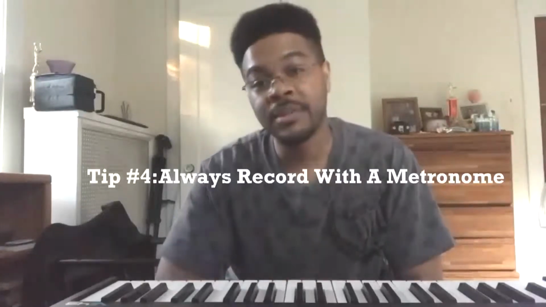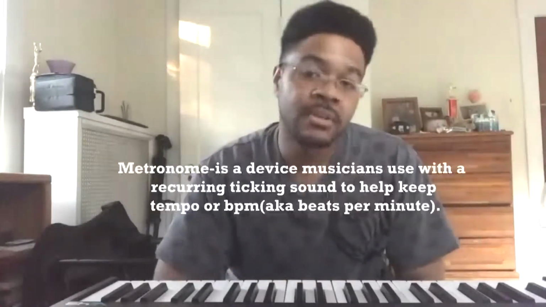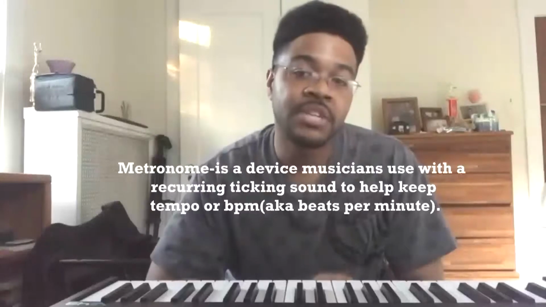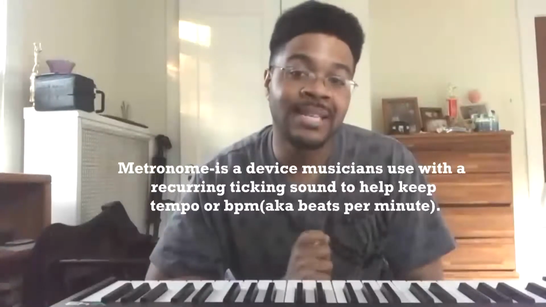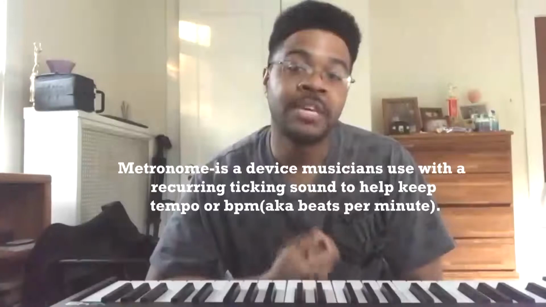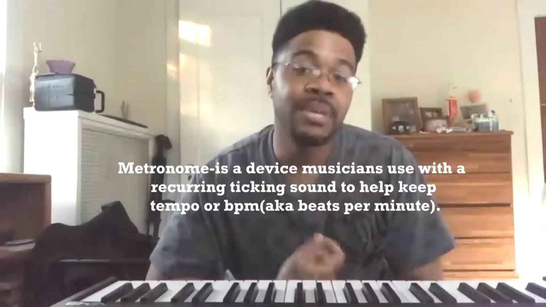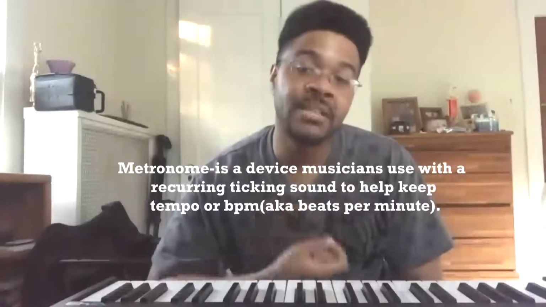Number 4, always record with a metronome. The metronome is the device musicians use with a recurring ticking sound to help keep tempo or BPM. BPM is beats per minute. In this section, I'm not talking about a beat that a rapper will spit a hot 16 on. A beat in music is used to mark a place in time.